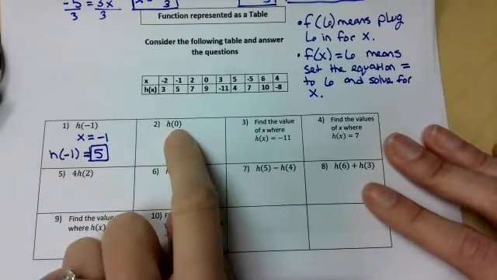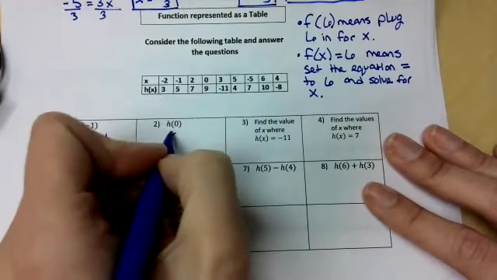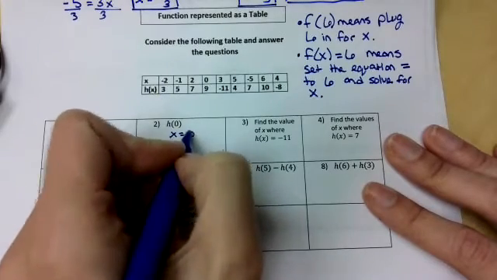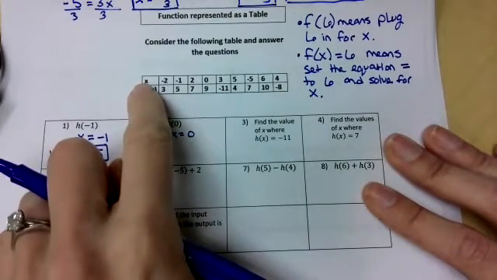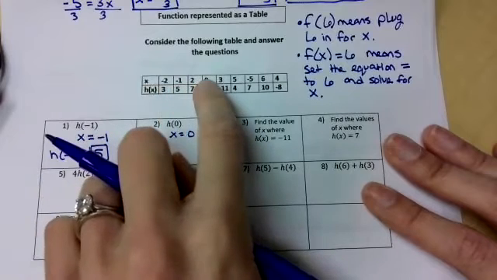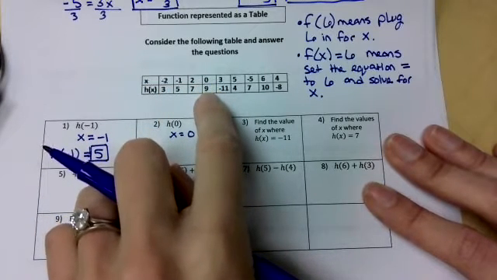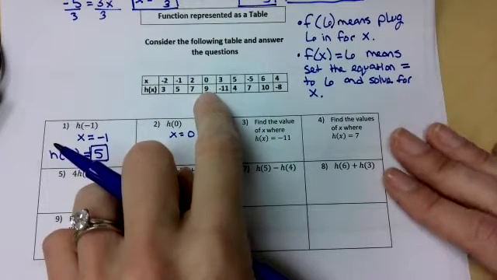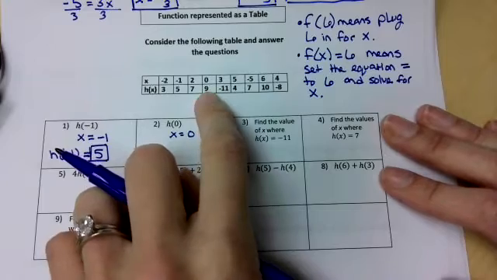H of 0, this is just like saying x is equal to 0. So I'm going to find 0 along the x. So here's my 0. So my h of x, when x is 0, is 9.